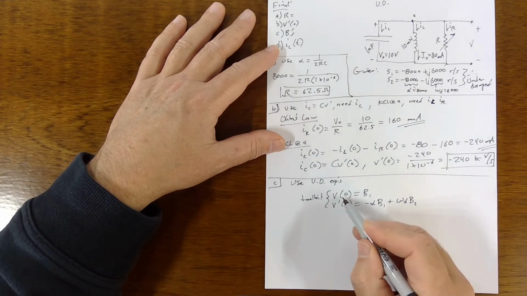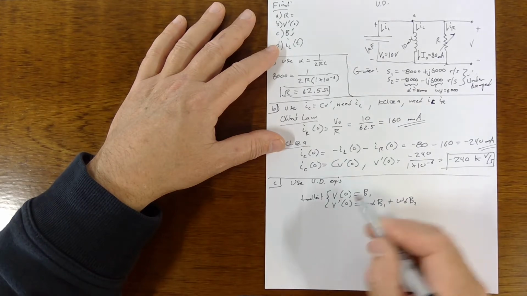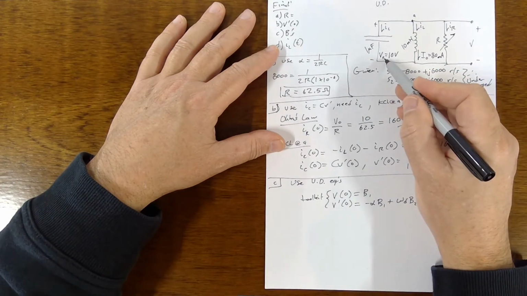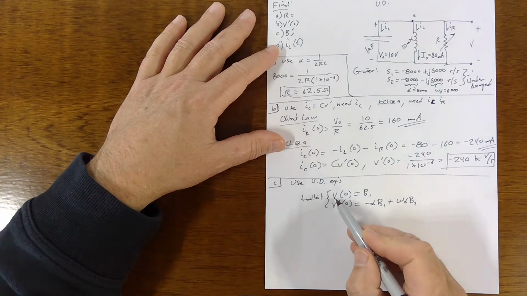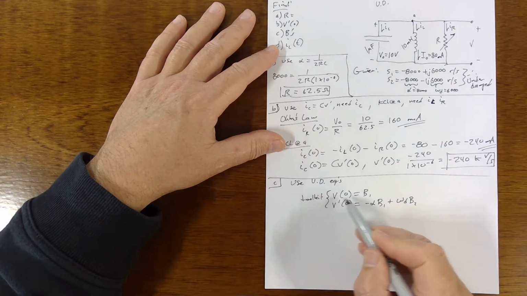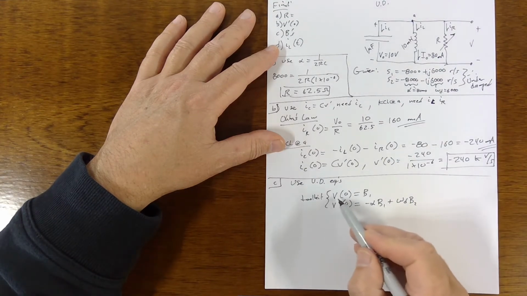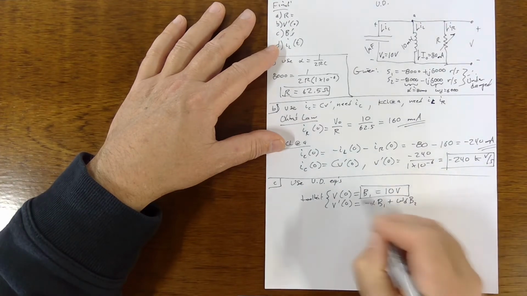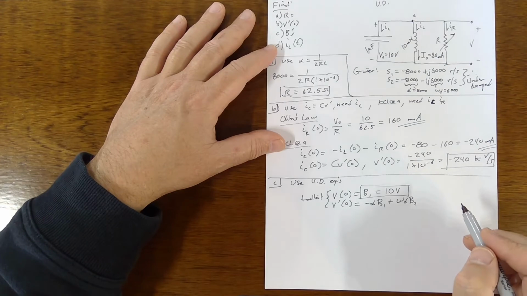So B1 is V at 0, that's given, that's 10 volts. This capital V at 0 is the same as V sub t, at 0, or V of 0. So this is just 10 volts, so that's B1. That's one of our B's.